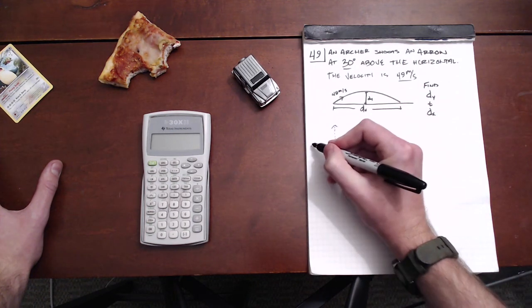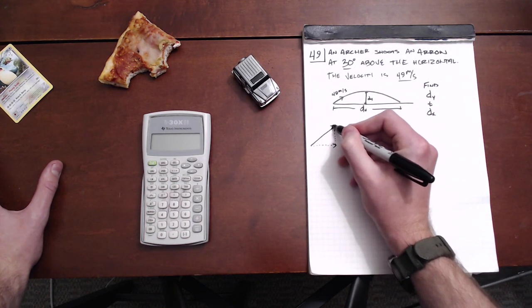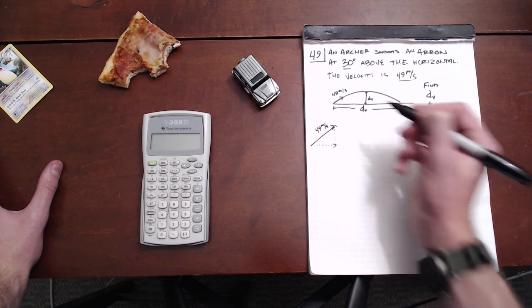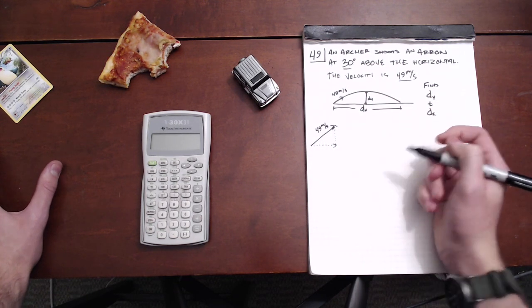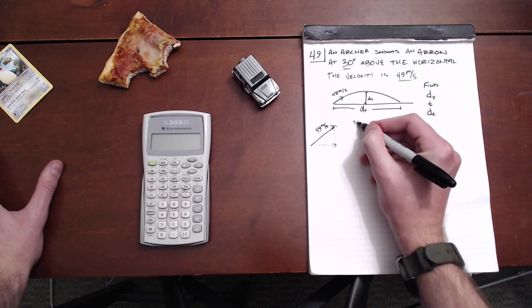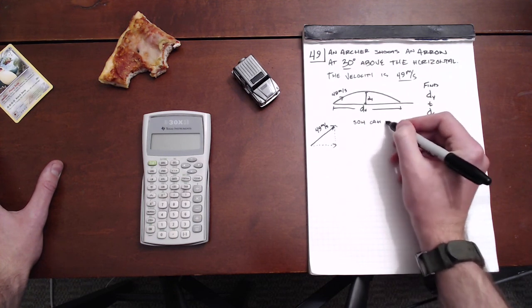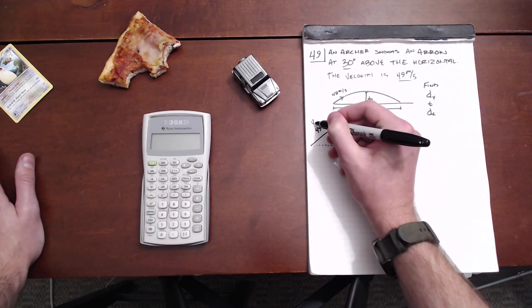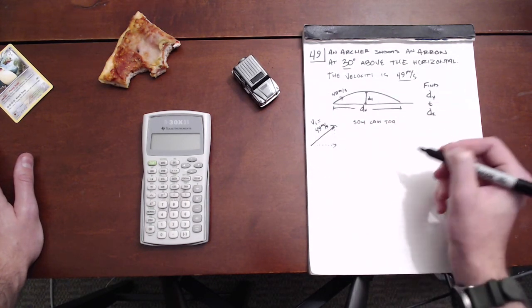But in order to do that, we need to break up our component of 49 meters per second. So in order to do that, we need to call in our friend SOHCAHTOA. And we're going to call this V initial, okay?